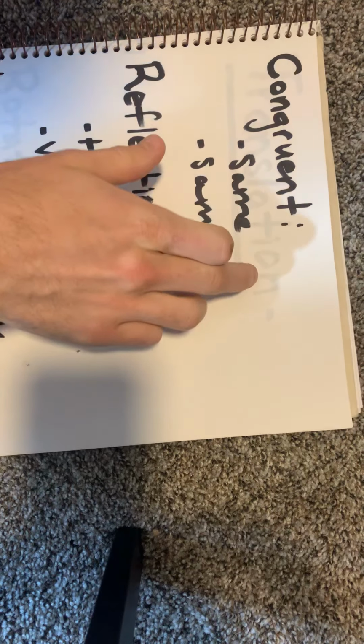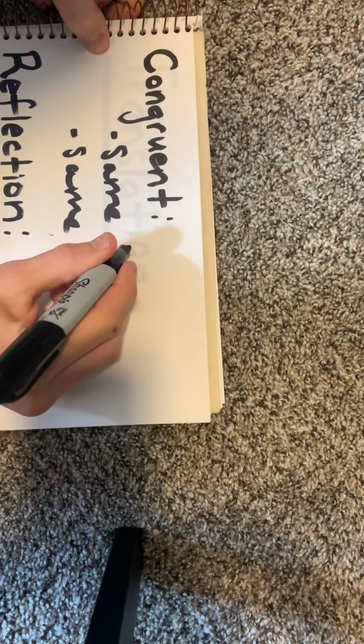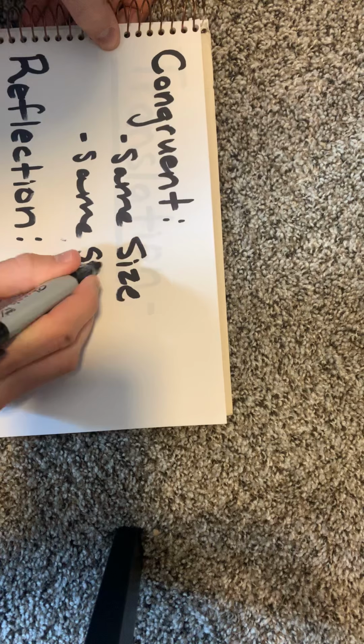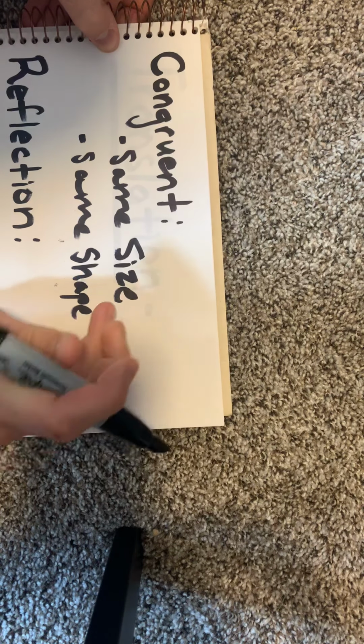So first thing we're going to do is refresh on some of our vocab words that we've been learning. Our first one we have is congruent. Same something, same something. If we remember congruent, I had two big words for us: same size and same shape. I'm hoping you remembered those and were able to say those out loud before I did.